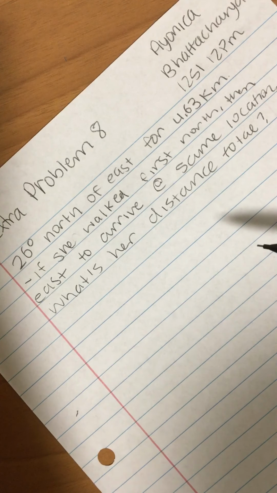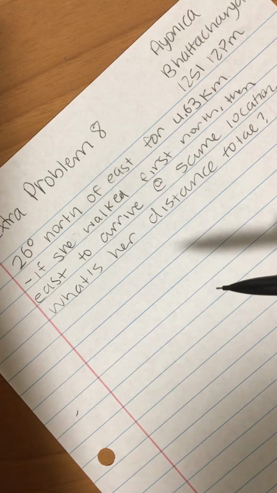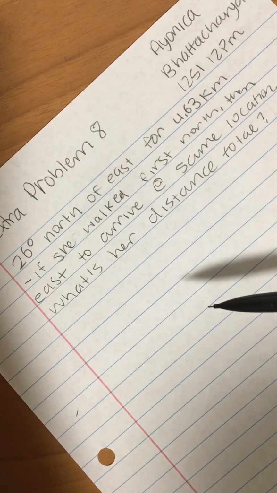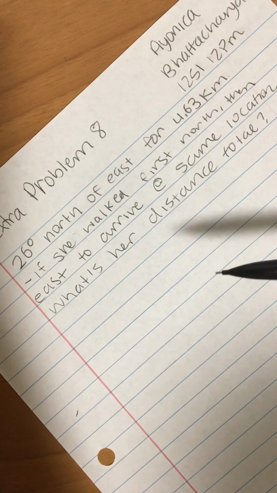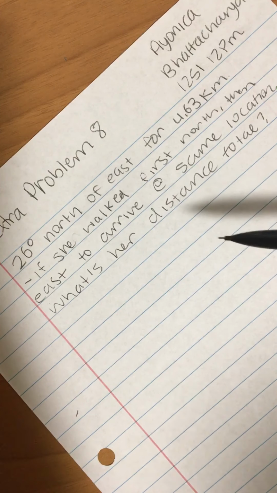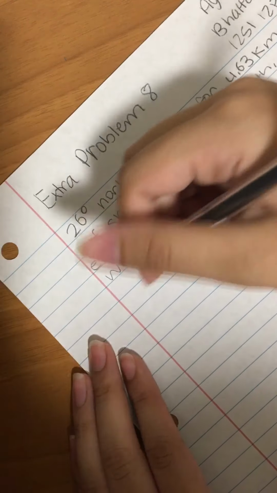So I think of distance. Distance is a scalar, and it's referring to how much ground she covers, as opposed to displacement, which is what this problem has already given us. It's how far out of place she came or traveled. So I like to sketch the problem first.